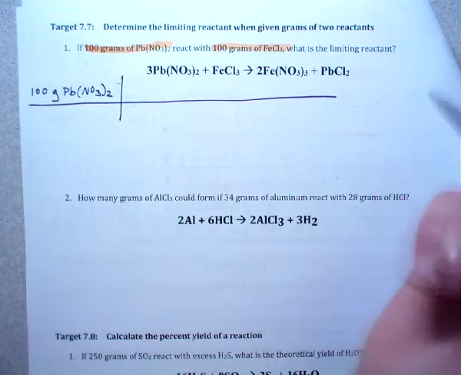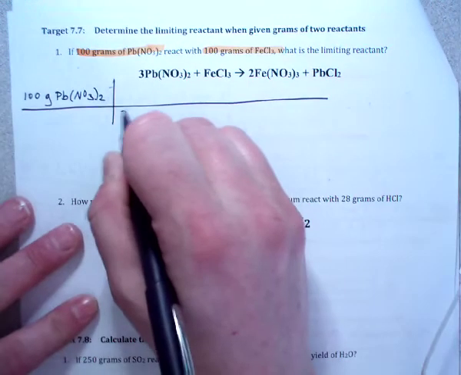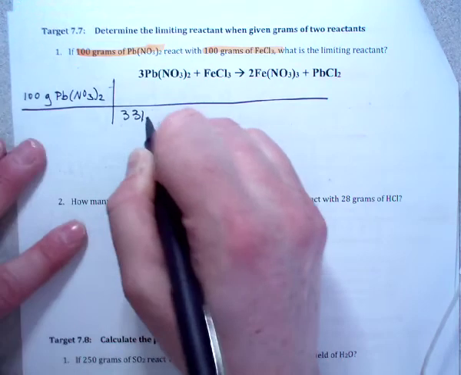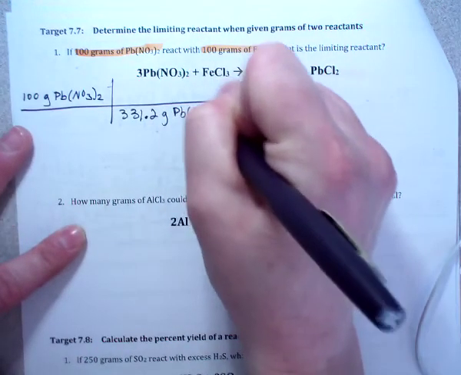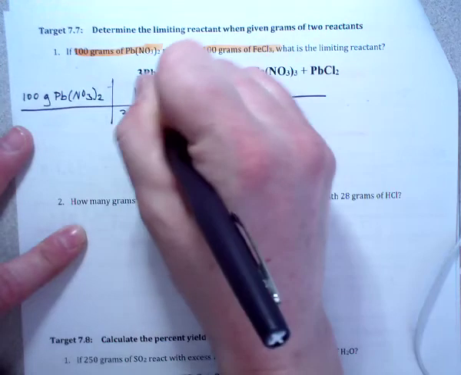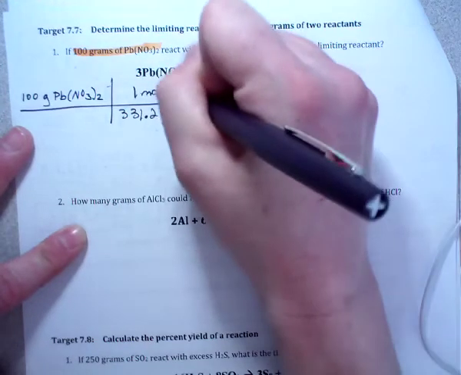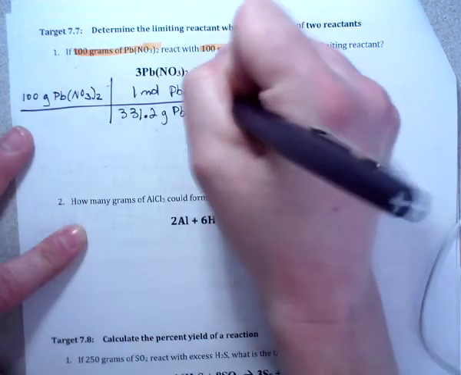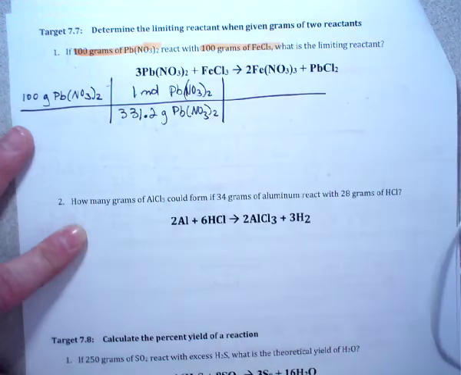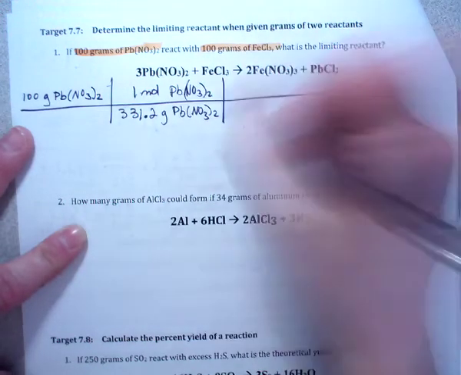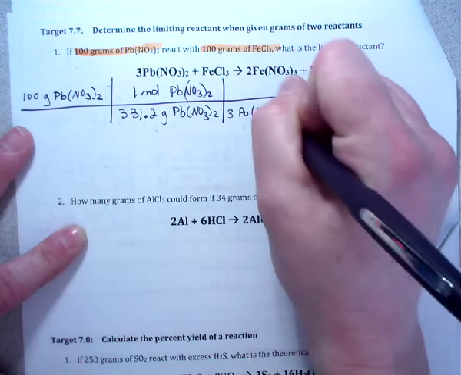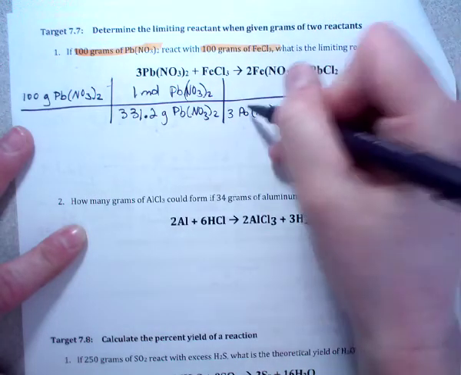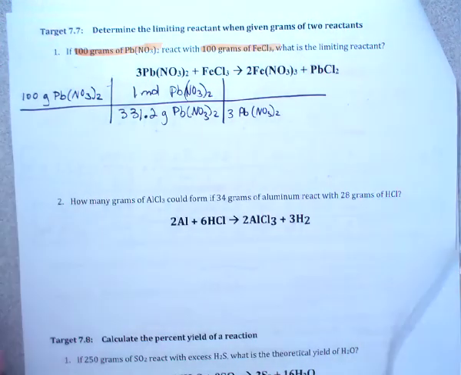Let's turn grams into moles using the molar mass. There are 331.2 grams of Pb(NO3)2 in 1 mole. Now I can use my mole ratio. There are 3 Pb(NO3)2. It doesn't really matter what product you choose as long as you're consistent.